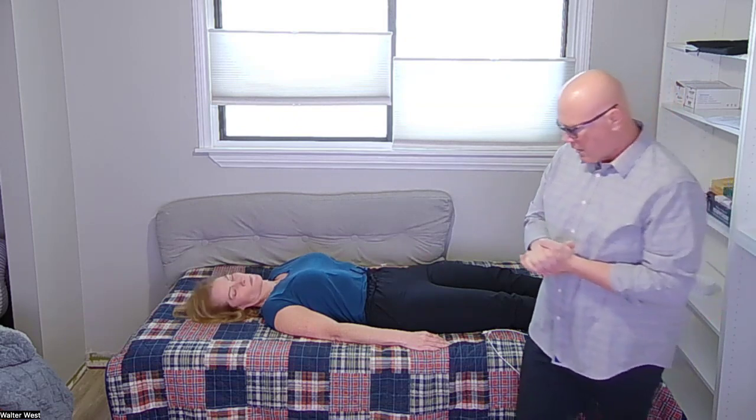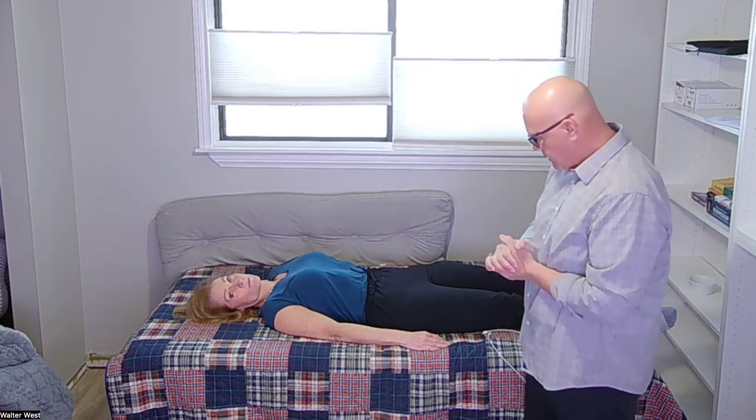From there, again, we feel for femoral pulses, and we're done with the abdominal evaluation.